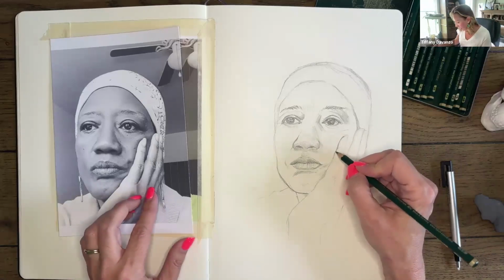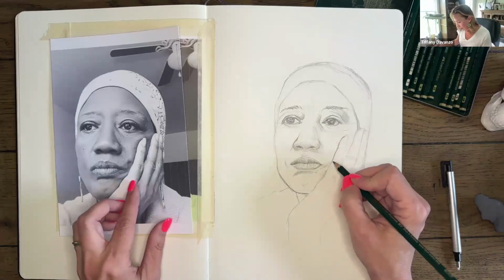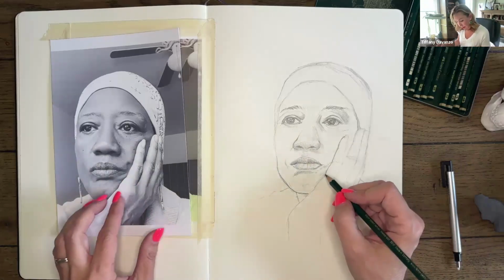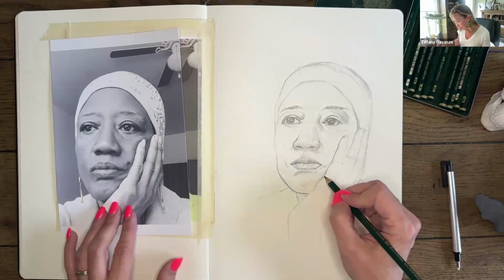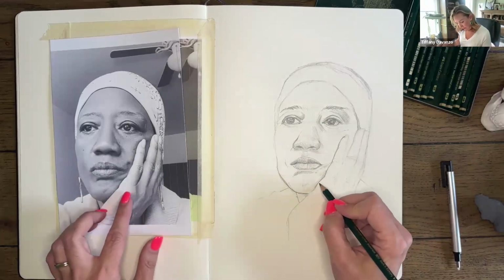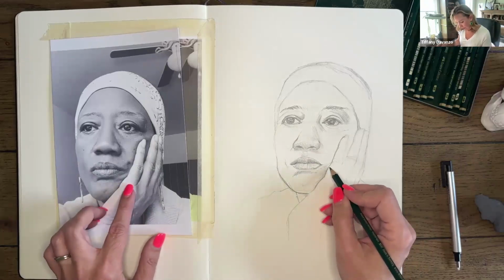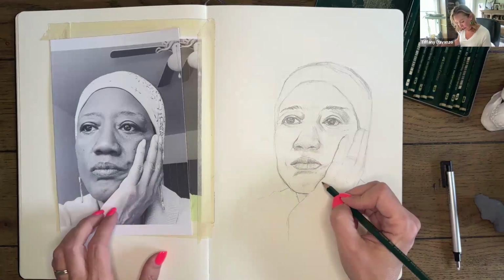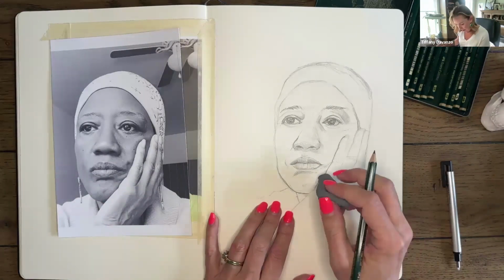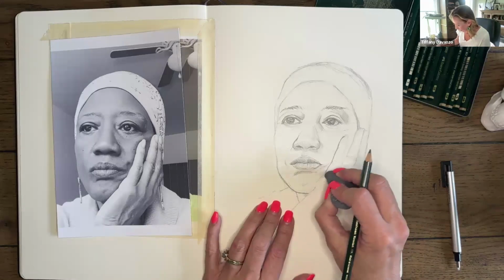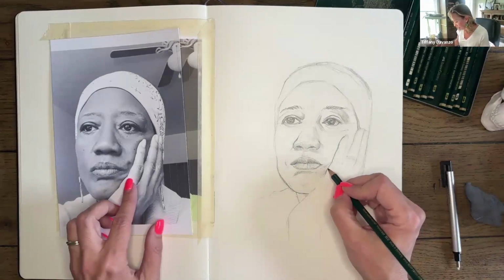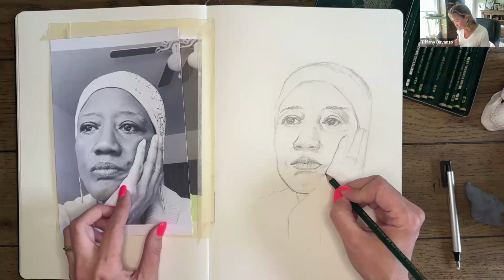Another thing that is handy on portraits is you can get the jumbo pencils, like the kindergarten pencils. They're just fatter. 1, 2, 3, 4. Oh, yes, I've done something that I don't like here. Make an adjustment. They're really nice for shading, those big fat kindergarten pencils.